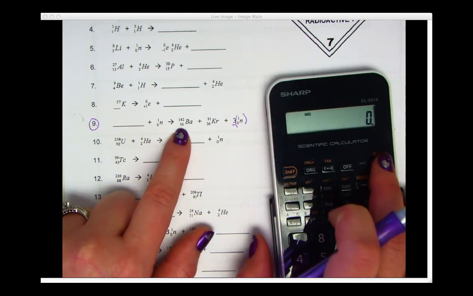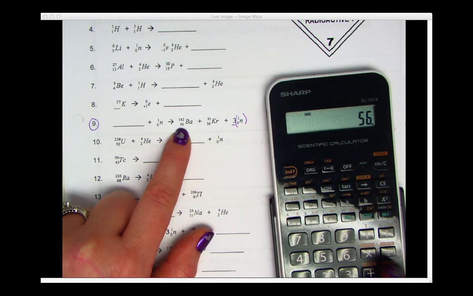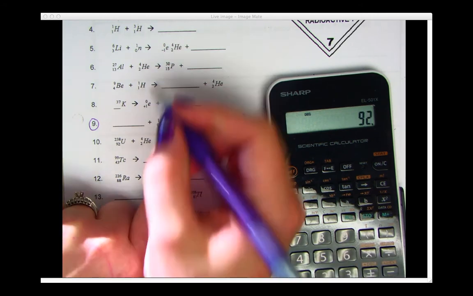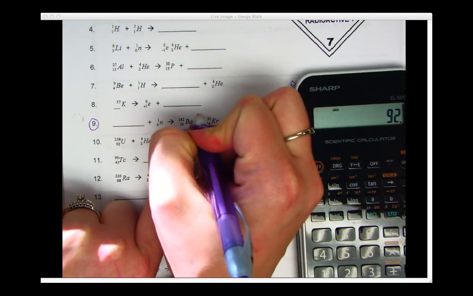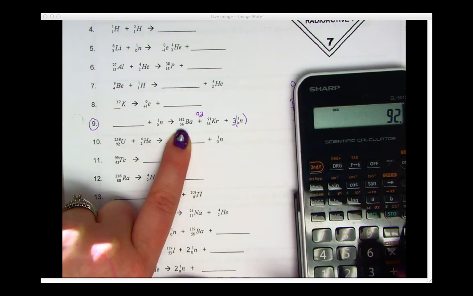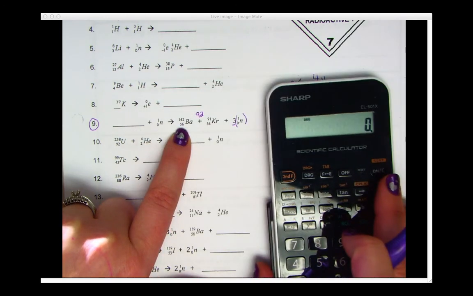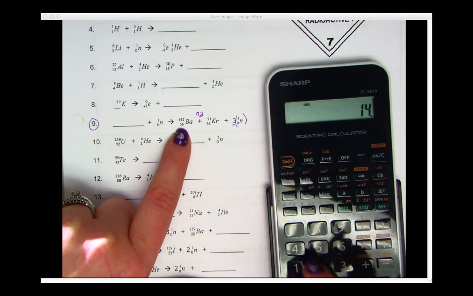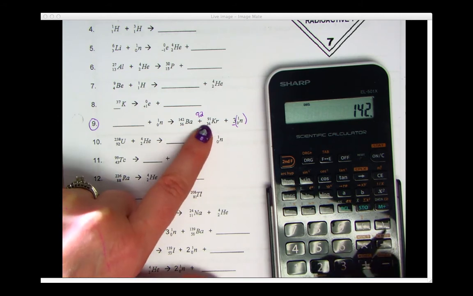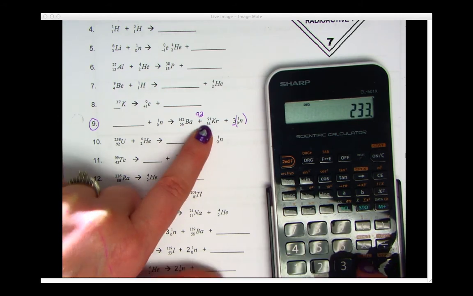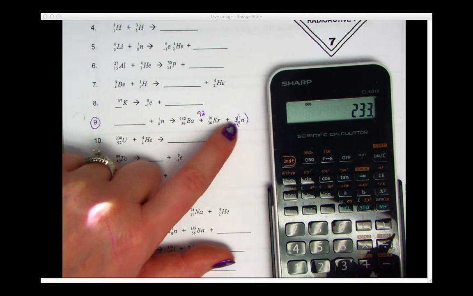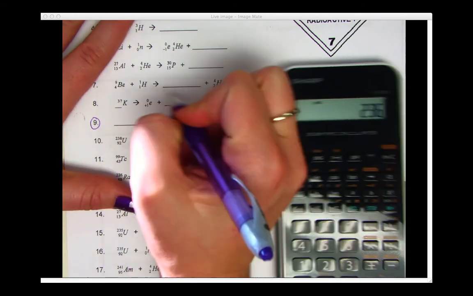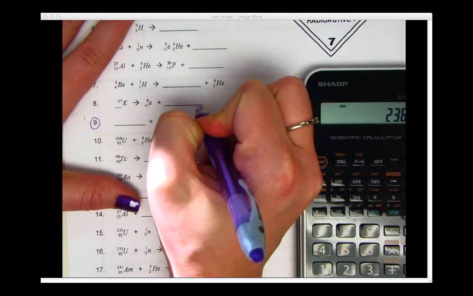For my protons, I'm going to have 56 plus 36, so on this side I need 92 protons. Then I'm going to do the same thing for the mass units: 142 plus 91 plus 3, because we don't have 1 neutron, we have 3 neutrons, for a total of 236.